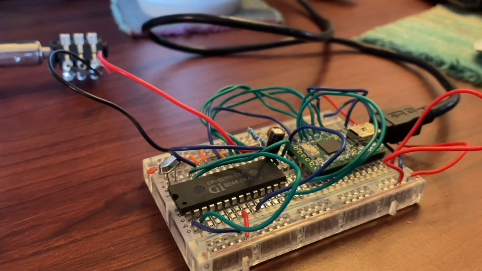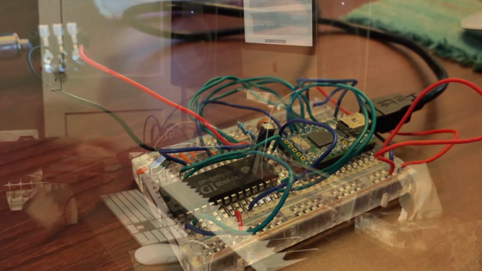So, many years ago, I used an Arduino to make a keyboard-controlled Intellivoice synth.